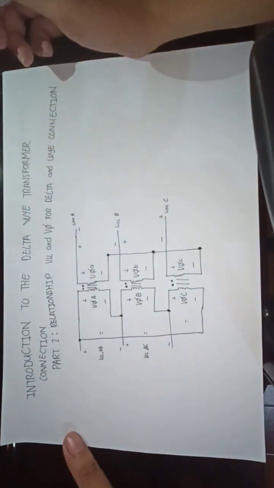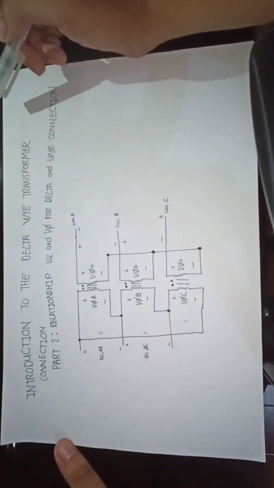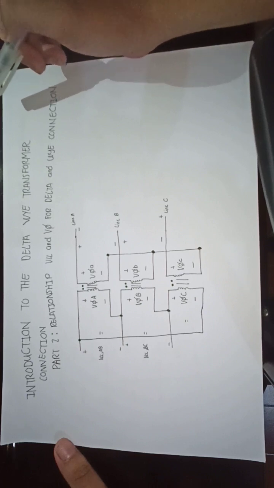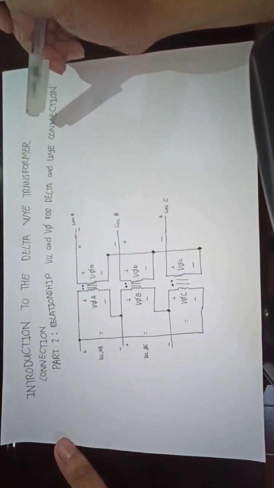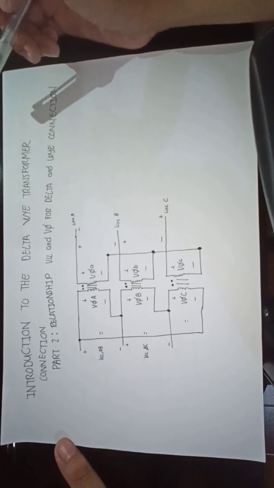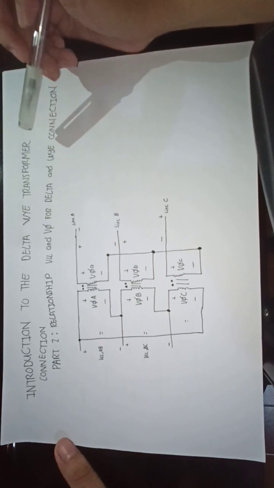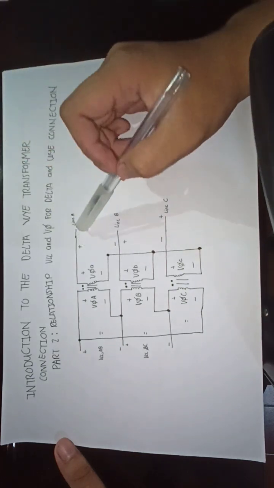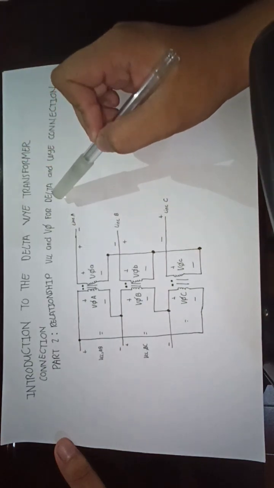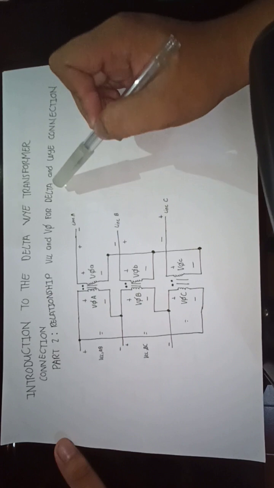Good day everyone, this is the introduction to Delta-Wye transformer connection. In part 1, we have illustrated a very commonly connected Delta-Wye transformer connection. So in part 2, we'll look at the relationship between line-to-line voltage and phase voltage for Delta and Y connection.